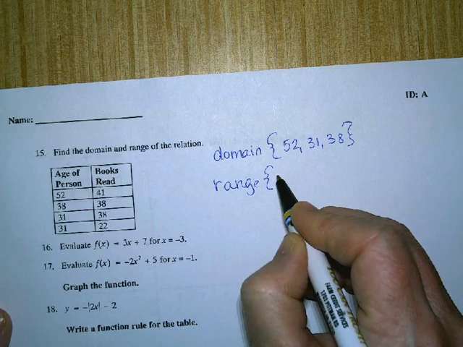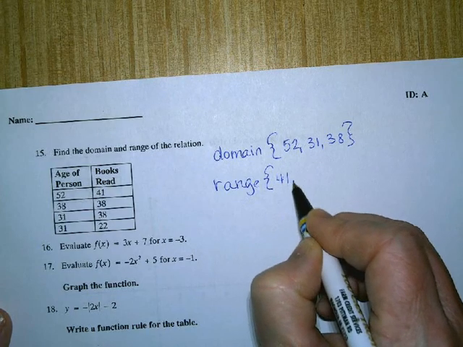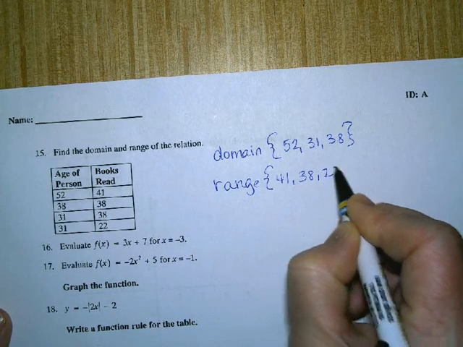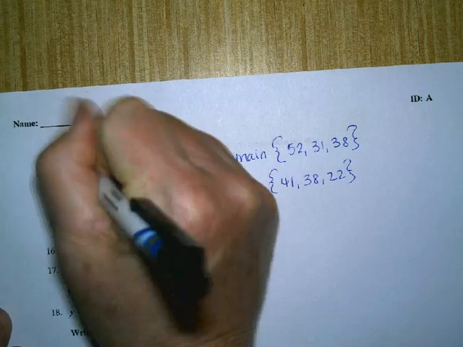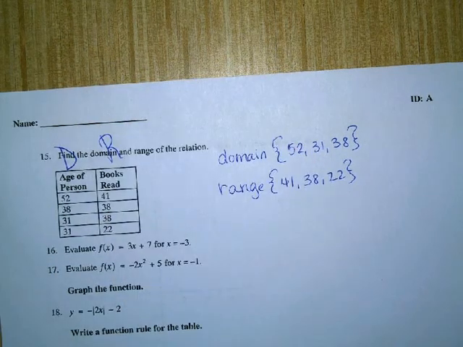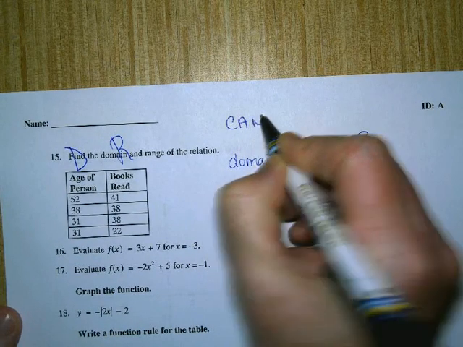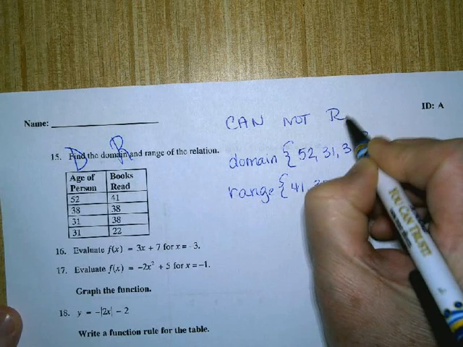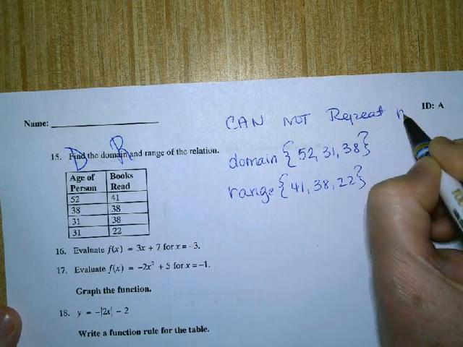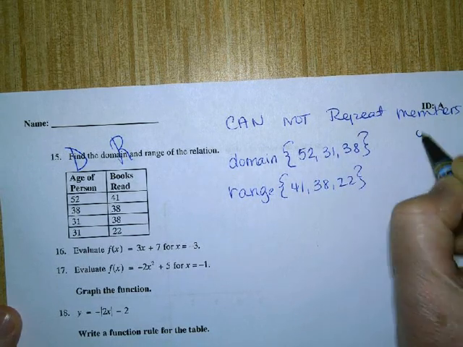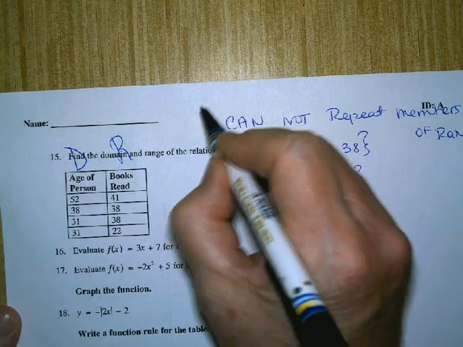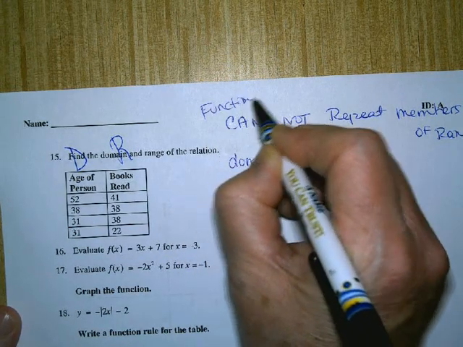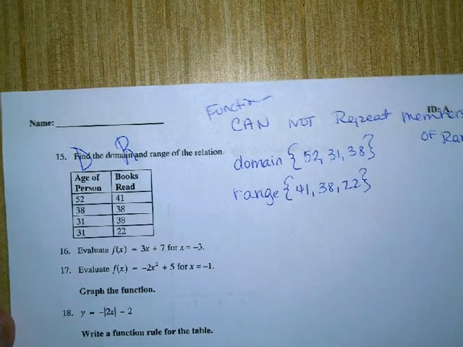Okay. Is that a function? This is my domain, this is my range. How do you know if it's a function? It cannot repeat members of the range. Function. Does this repeat members of the range? Yes. So it cannot be a function.